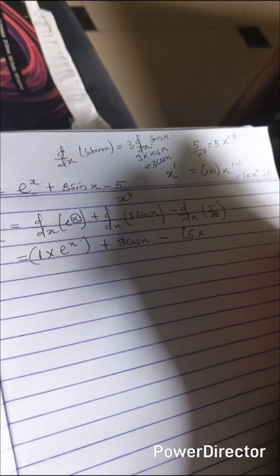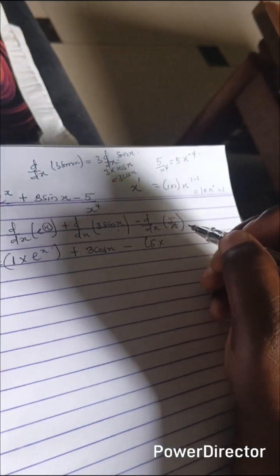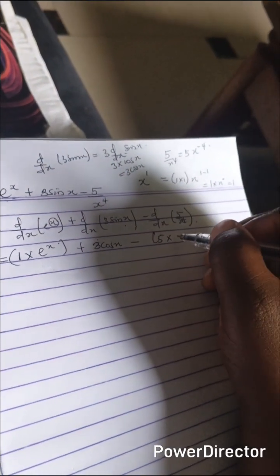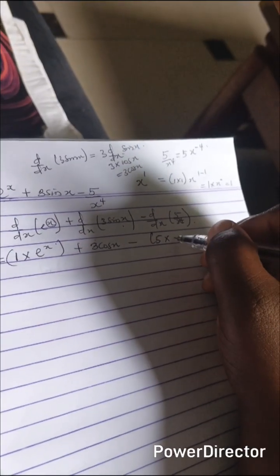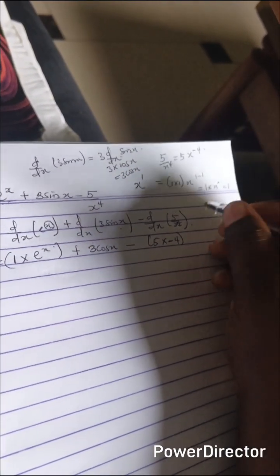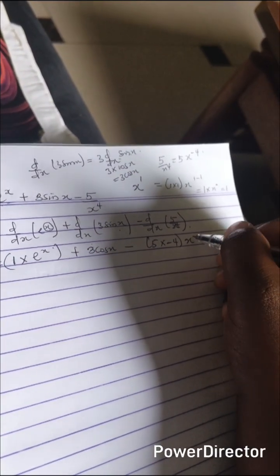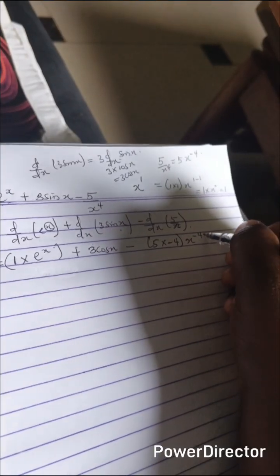X raised to the power of minus 4. So the power of x at that point is minus 4. So you bring the power, you multiply the power with the coefficient 5, and this will be minus 4. And then you repeat what you have, which is x raised to the power of minus 4, and then you subtract 1 from it.